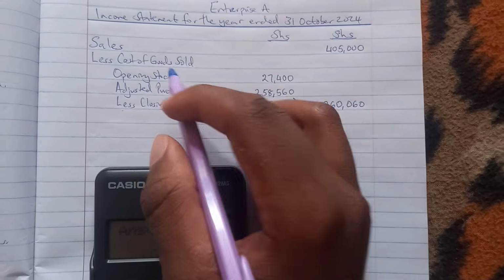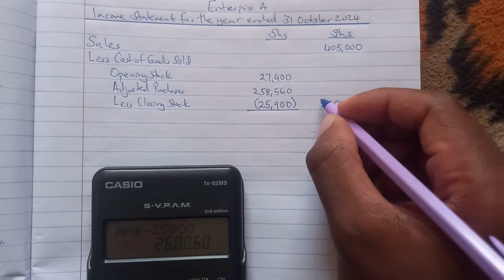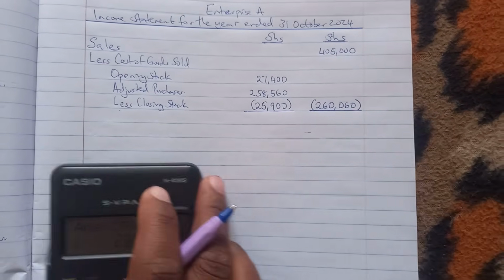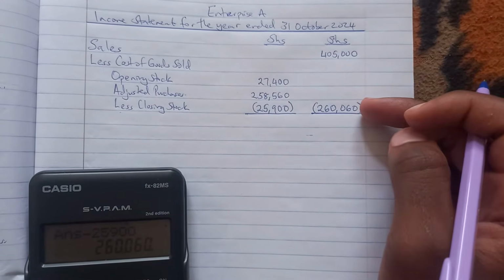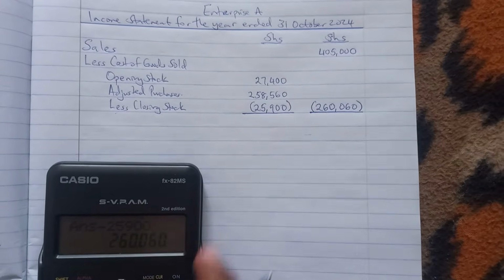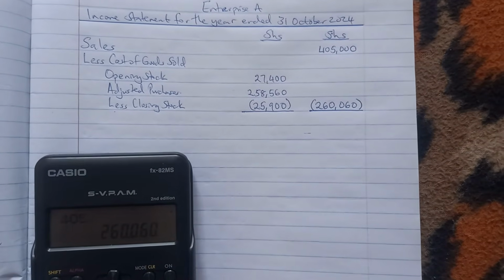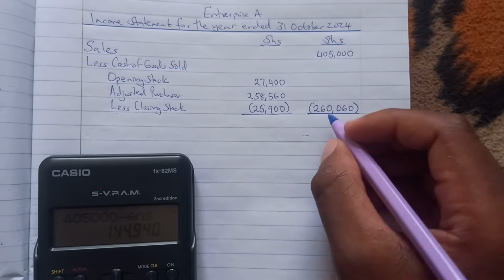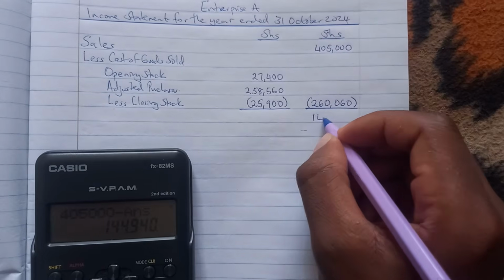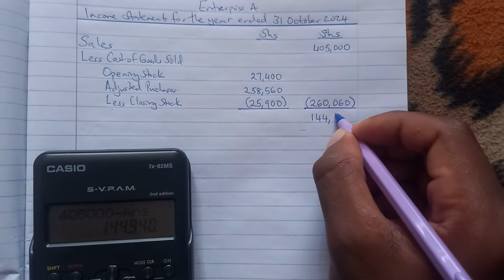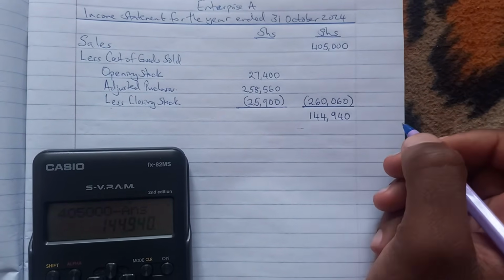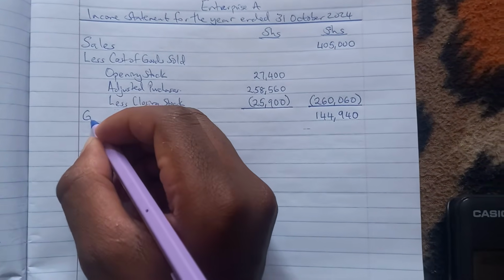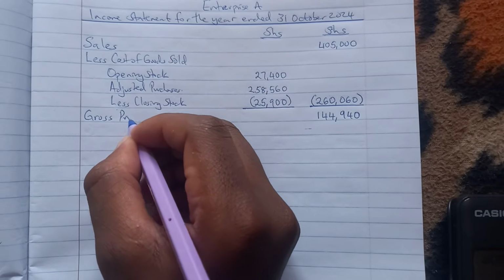And since this is our cost of goods sold and we are lessing, we put that figure in bracket. So sales, when you subtract with cost of goods sold, 405,000, we subtract, we will get 144,940. Now this is our gross profit.